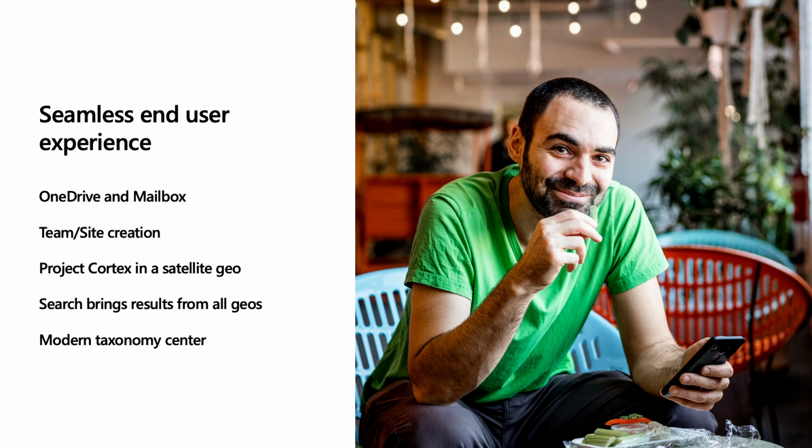That was a great demo on how to get started with Multi-Geo. As we were defining Multi-Geo, we kept in focus one basic principle, and that is that the end user experience must be seamless across all geolocations. After all, the Multi-Geo tenant is a single entity across M365, capable of unifying your global workforce while at the same time allowing you to meet data residency obligations.